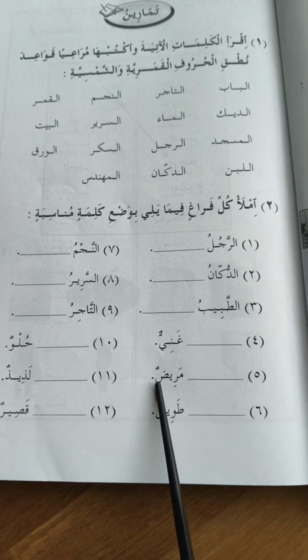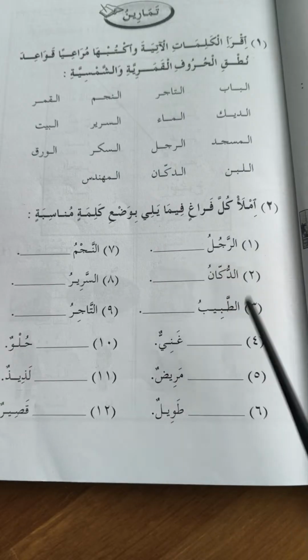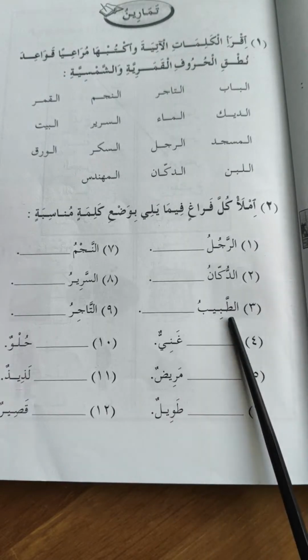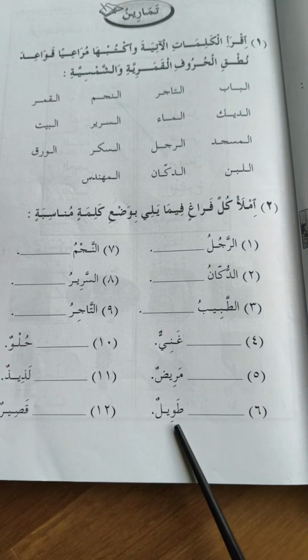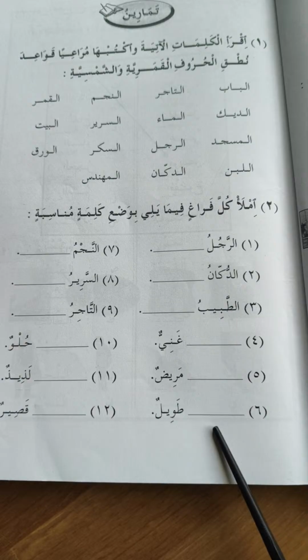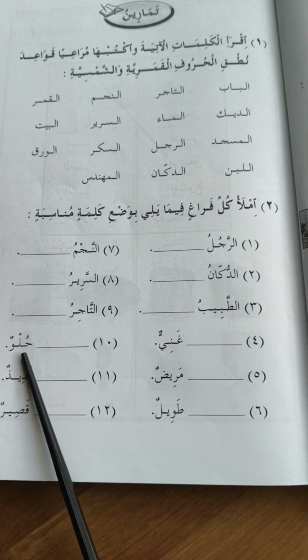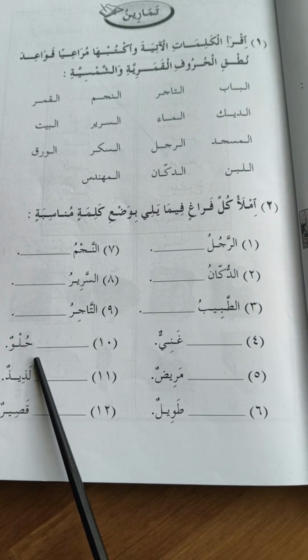Blah blah blah, مريض. Sick. Could be رجل. الرجل مريض. The man is sick. And طويل. Maybe the طبيب is طويل. The doctor is tall. الطبيب طويل. Yeah. حلو. What is حلو? Sweet. So what is sweet? We can choose anything. We can choose apple.